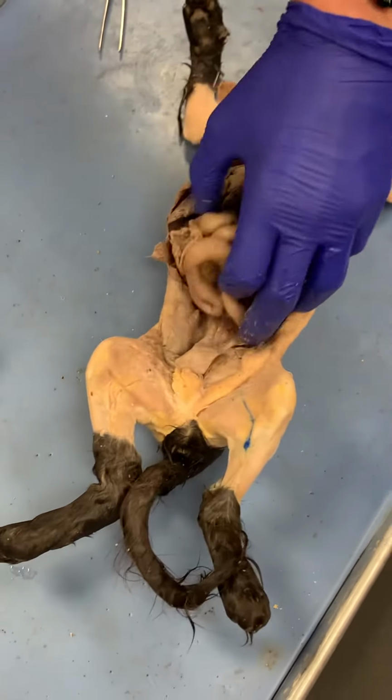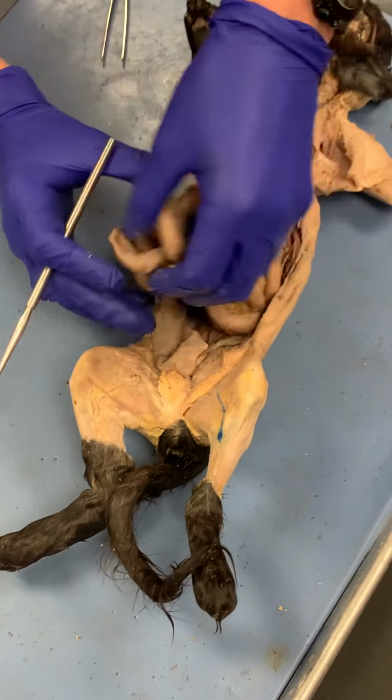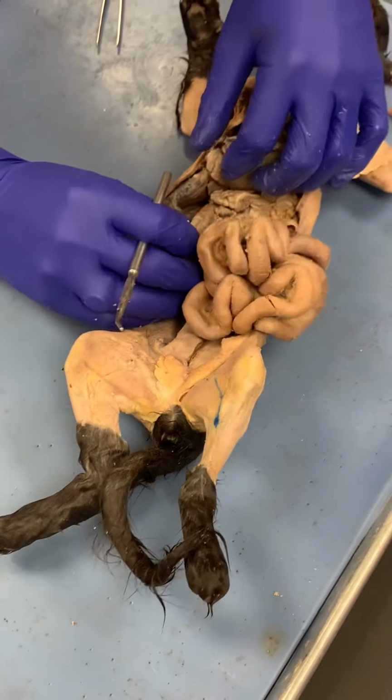Okay. So like I said, this is the last part of the small intestine, the ileum. The first part is the duodenum.